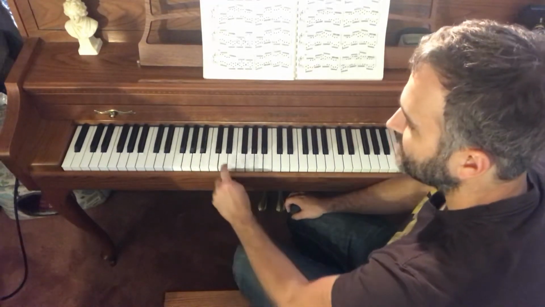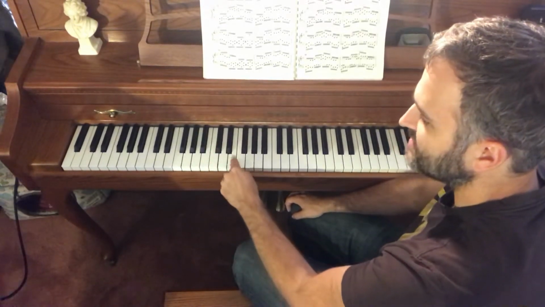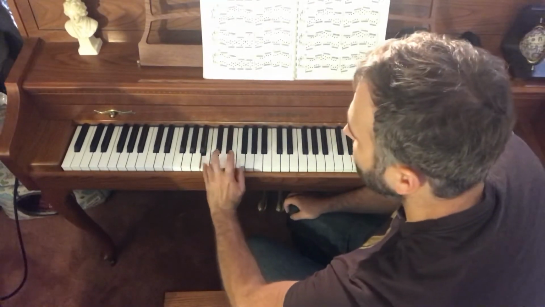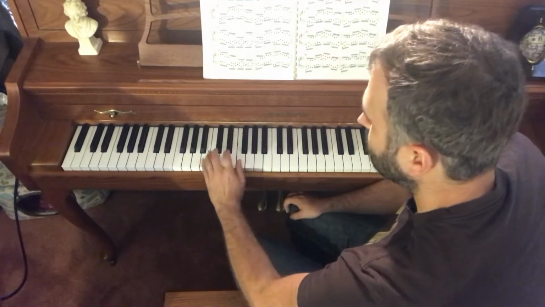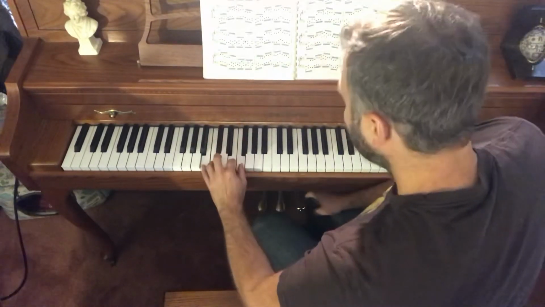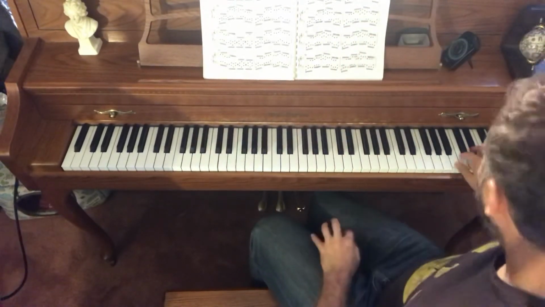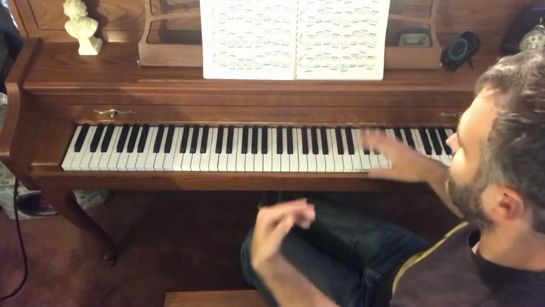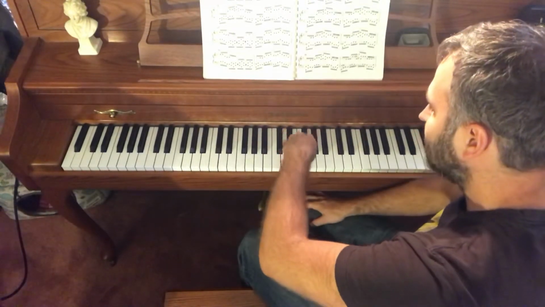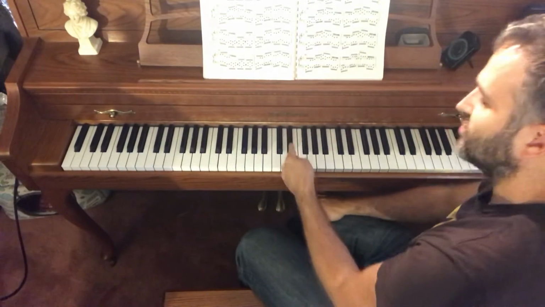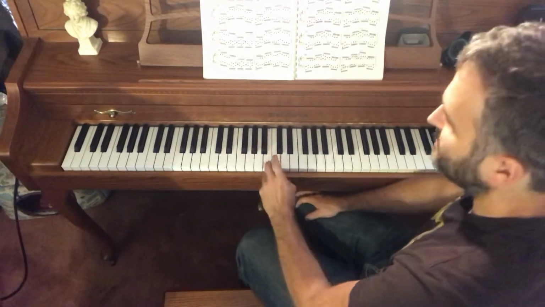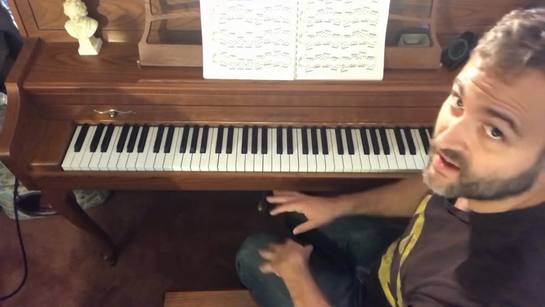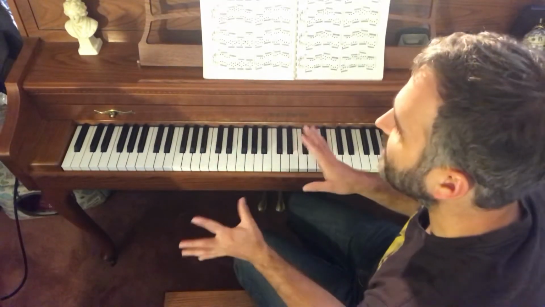B, C. This middle note here is D, so the one to the right is E. So E, F. So we know B, C, E, F. So now I know E, F are the two white keys that are together to the right of the two black keys, and B, C are the two white keys to the left. Once you know that, the rest of the piano becomes easy to find.